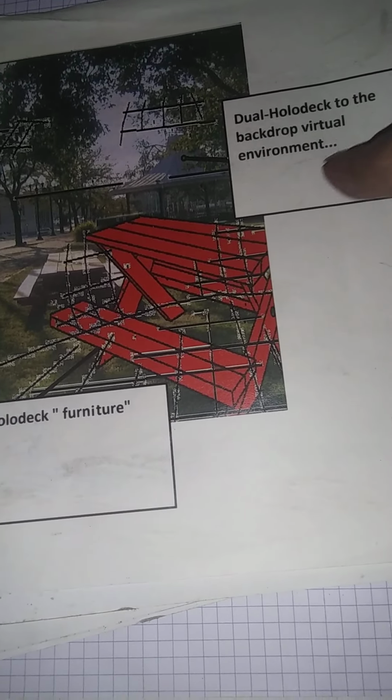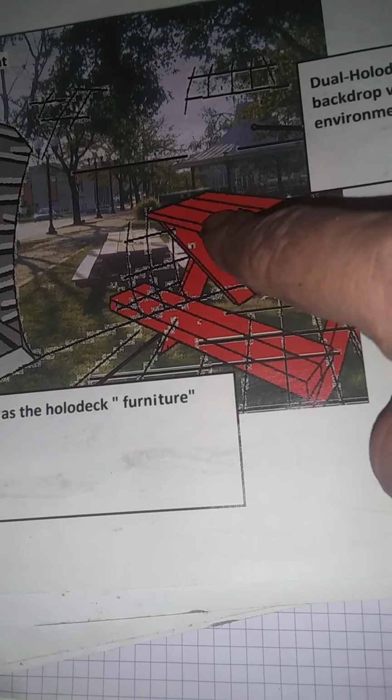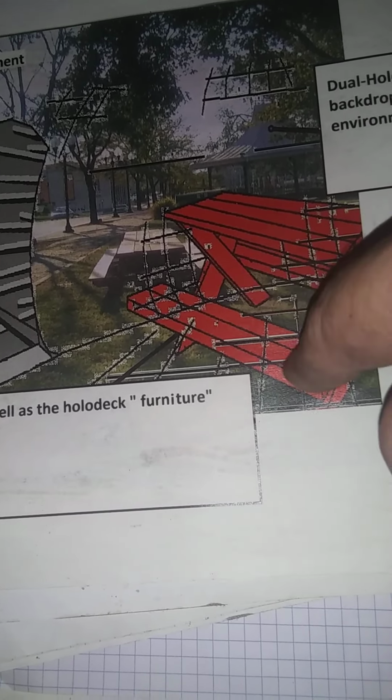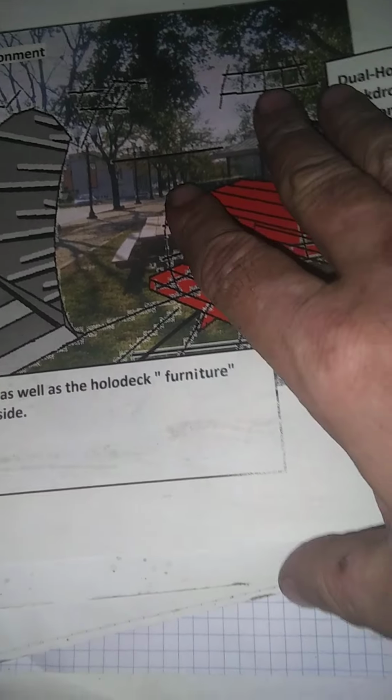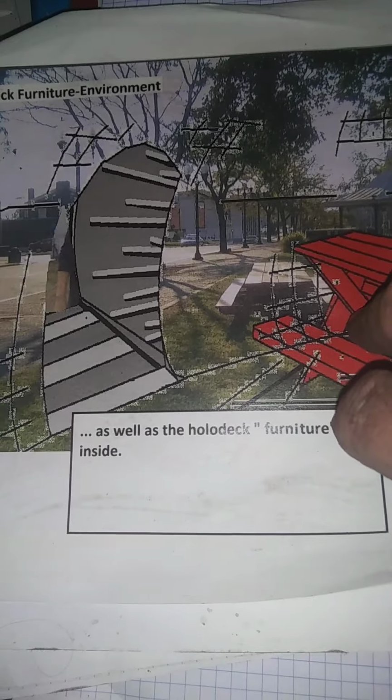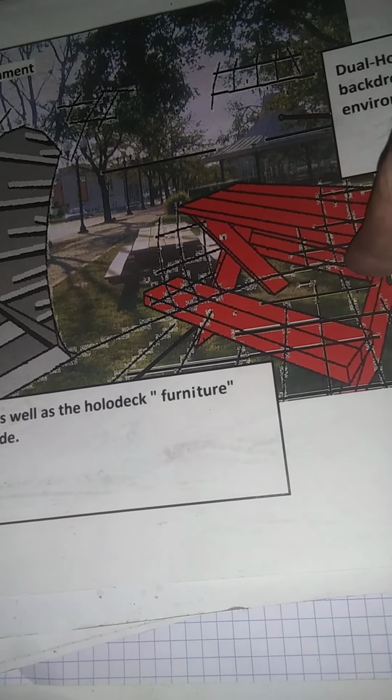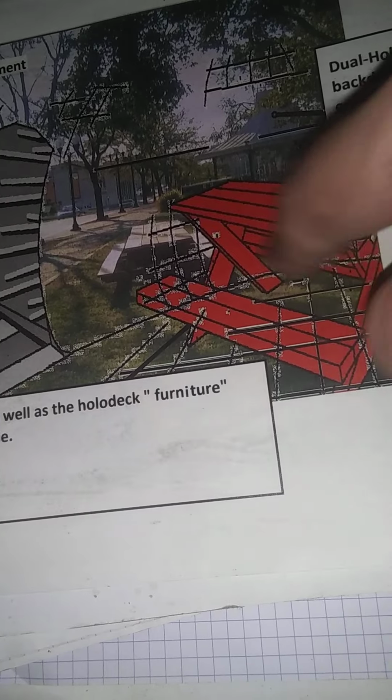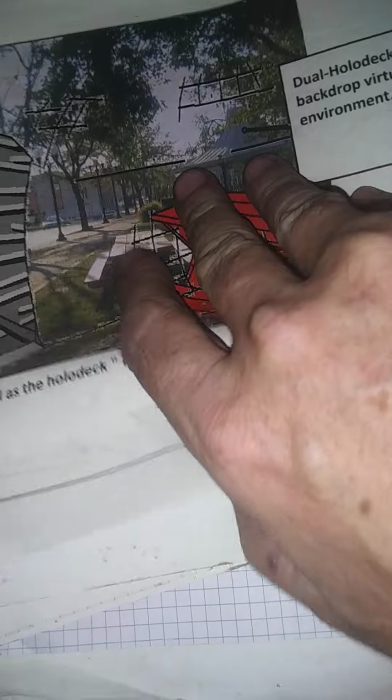Dual holodeck to the backdrop virtual environment, as well as holodeck furniture inside. This is a picnic table, a rendering of a picnic table in holographic form. It's actually emanating from the background walls, and so it has all these three properties. It's invisible outside. That's my arm at my house, I guess. And it's creating a holodeck of another environment, and creating a hologram of the objects that are inside that environment.